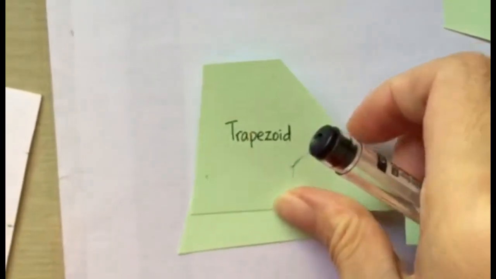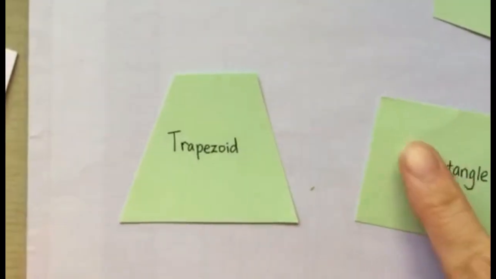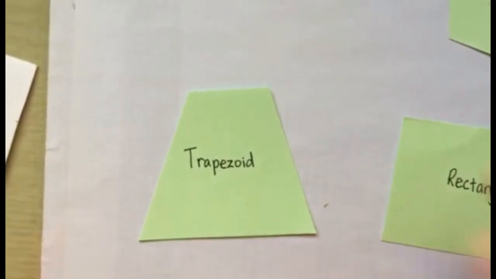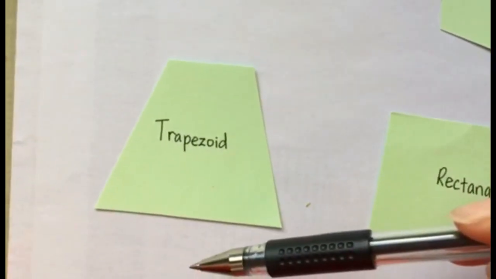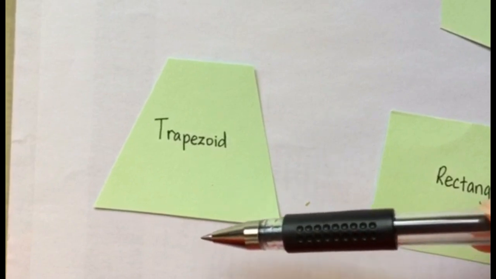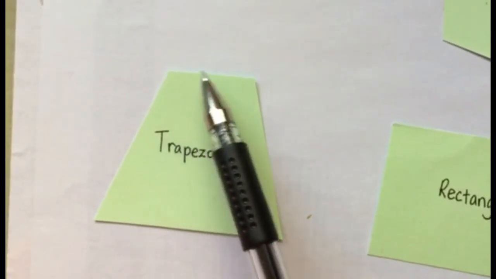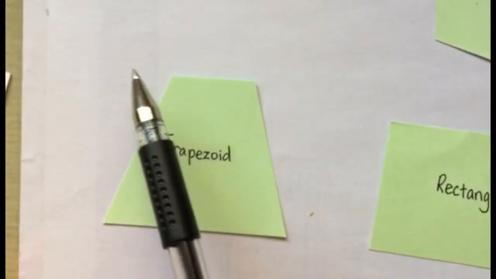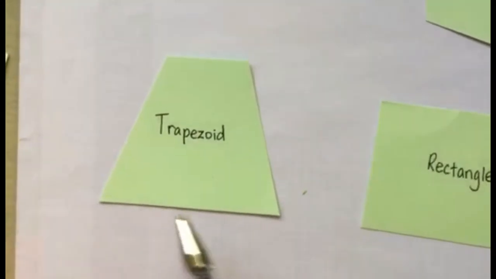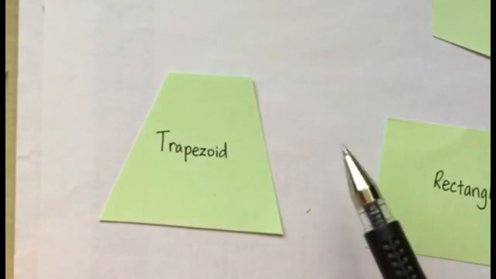But in all trapezoids, we know that only one pair of opposite sides are parallel to each other. It doesn't matter if this line is shorter than this line. If you extend both of these lines, they are parallel.